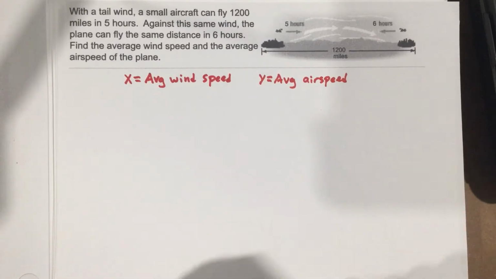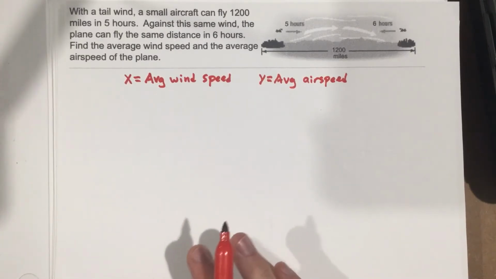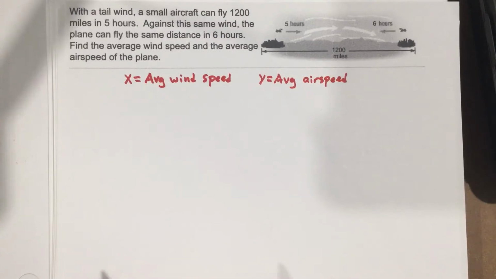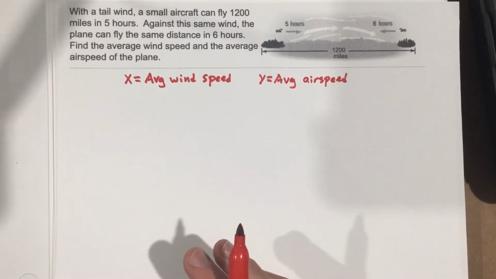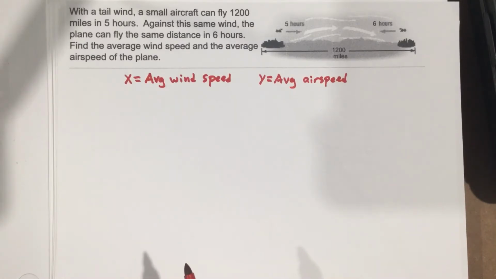That's one thing to understand about things flying in the air: the wind has a significant effect on your actual speed. That's why, if you've been on a plane before, sometimes your flight takes a little longer going to the place you're going versus coming back, because of going into the wind versus being with the wind.